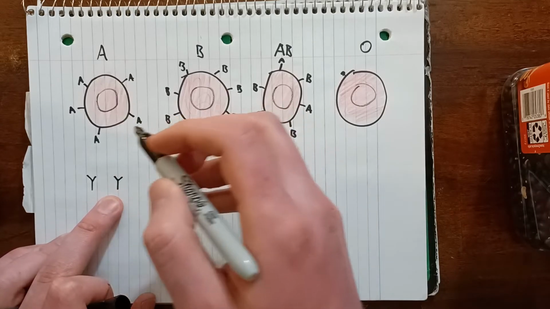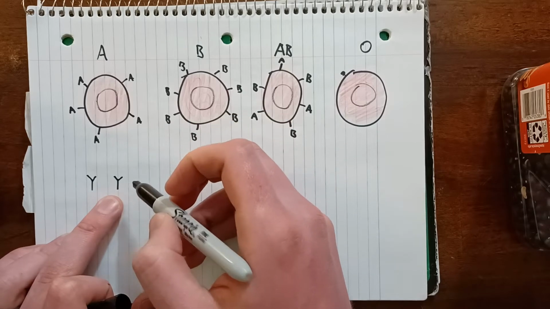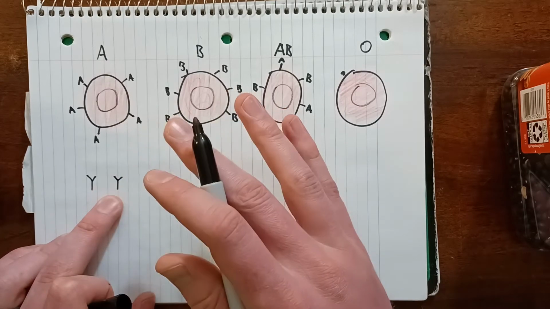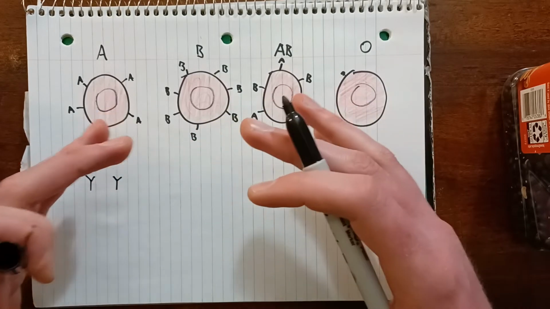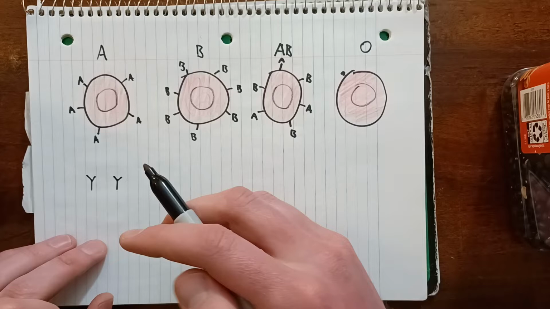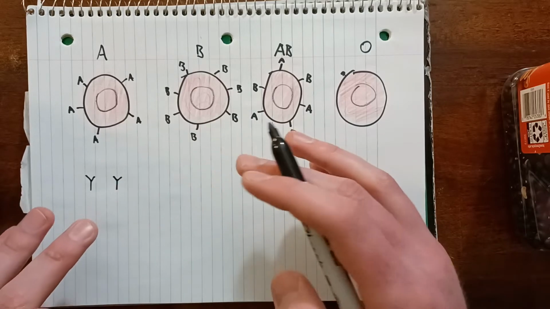So your body makes antibodies against things that are foreign to it. So it's like, hey, this isn't part of my own blood. I'm going to make these antibodies so it'll bind to those things, cause them to clump together, and then your body can recognize this thing's covered with antibodies. I need to kill it and get rid of it.